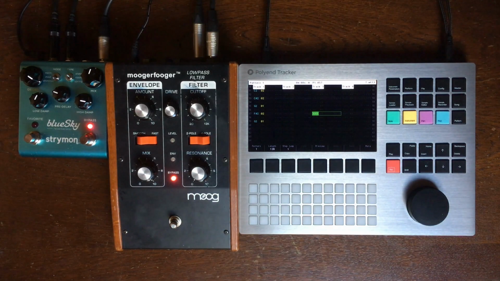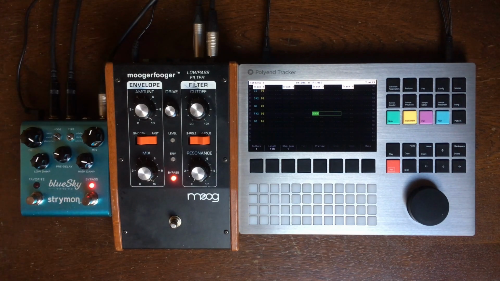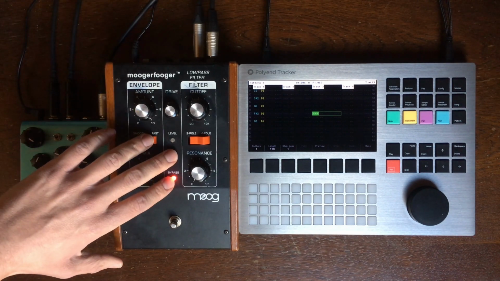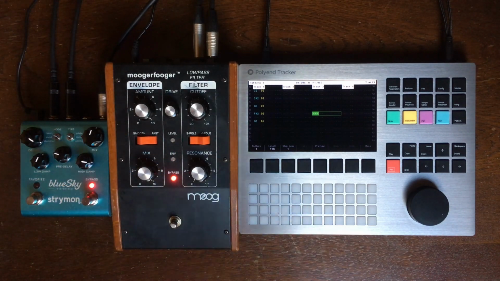So what this allows you to do, let's go back to a more normal reverb setting, is that you can have one sound with one external effect and another sound with another external effect, and then record those two on separate channels and even record those live actually.